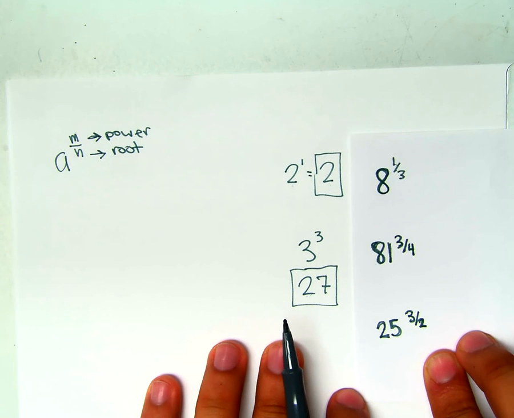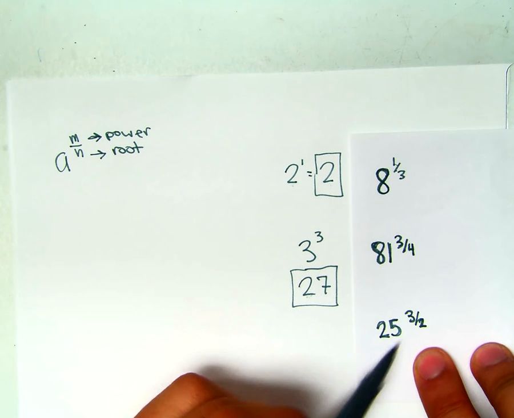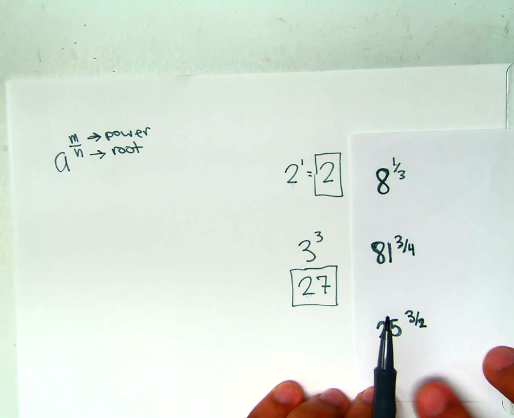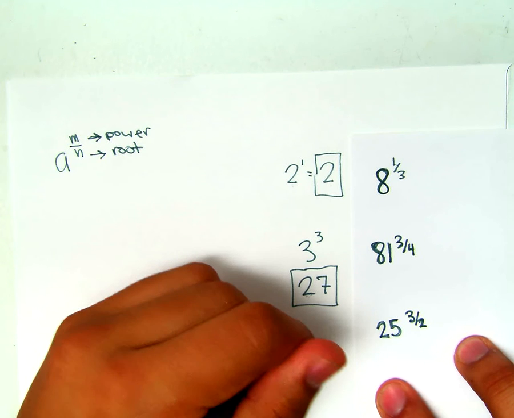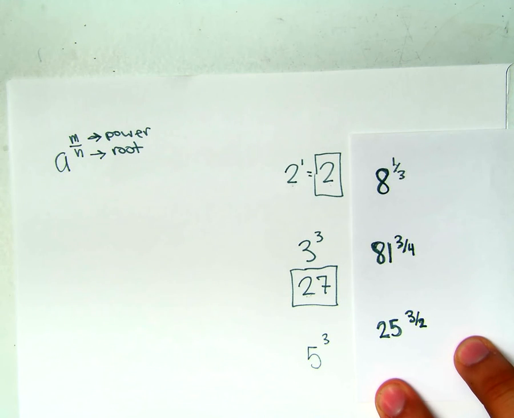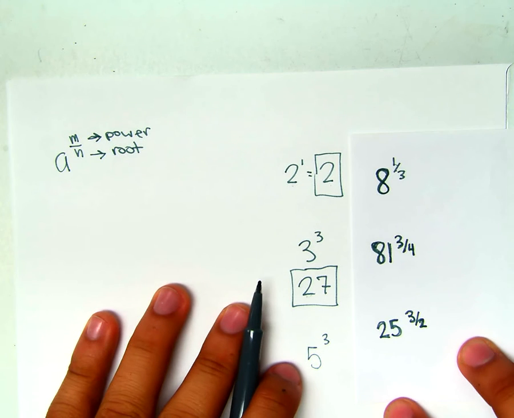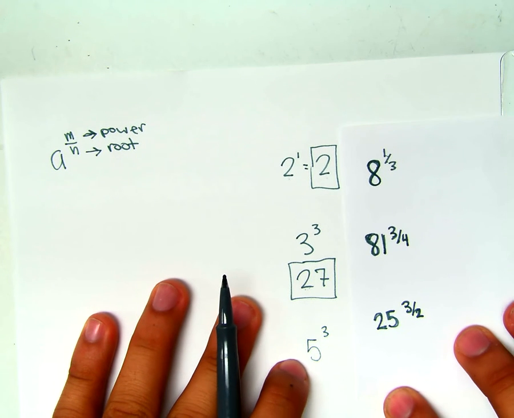What's the square root of 25? 5. And then what's 5 cubed? We still have the cubed power left. What's 5 cubed? Well, 5 times 5 is 25.